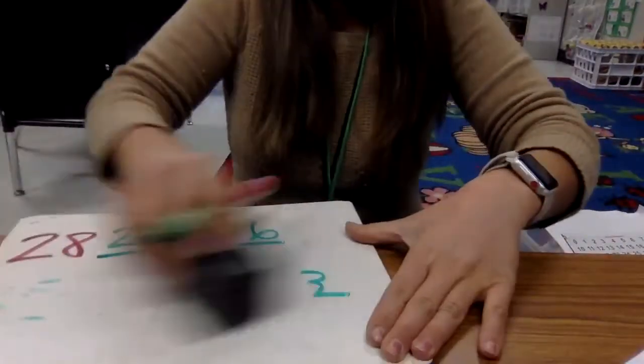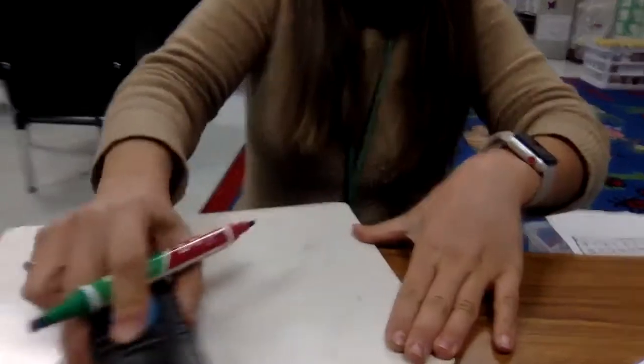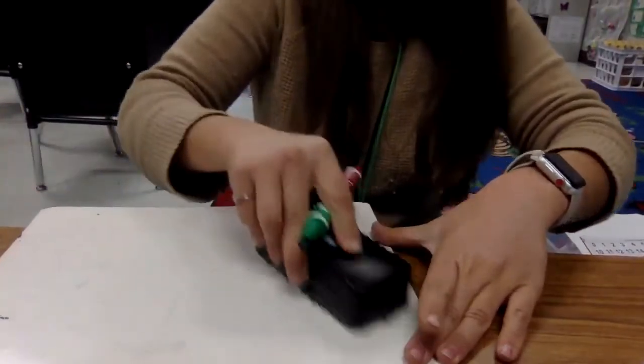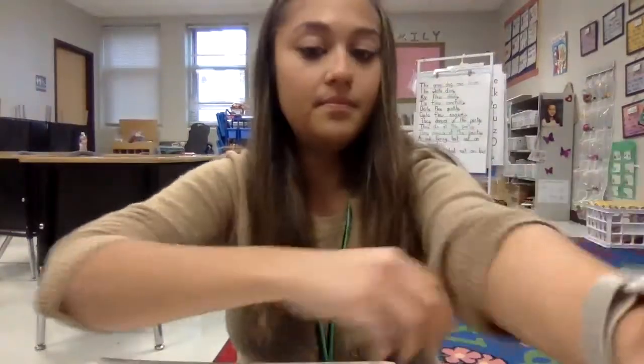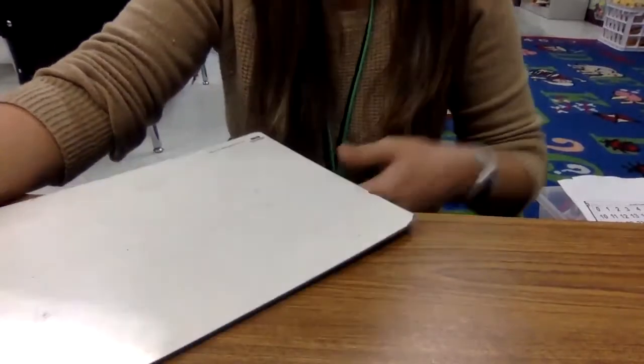What about if I ask you to skip count by 2s? You need to know the number you're skip counting by. I can't just say skip count because we know how to skip count by 2s, 5s, and 10s. So when we skip count by 2, we know we always go 2, 4, 6, 8, 10. Okay, we always see the number 2, the number 4, the number 6, the number 8, and then we go back to 0.